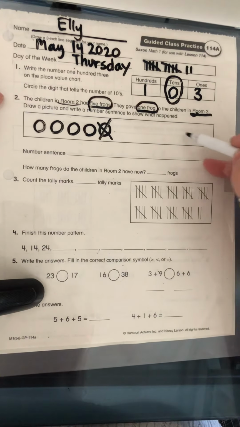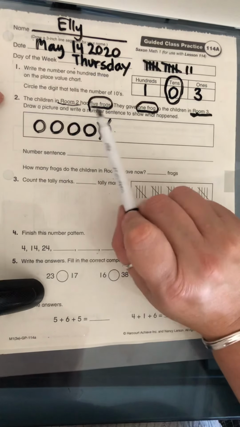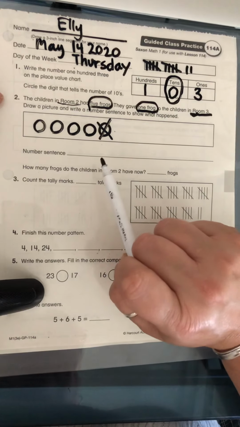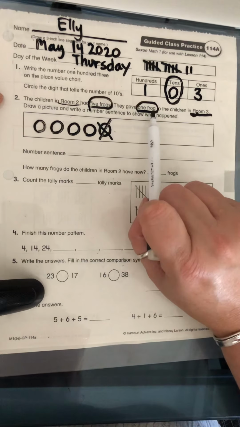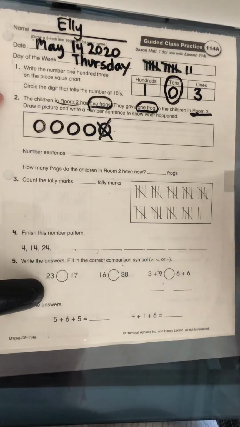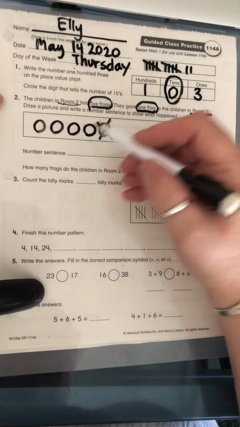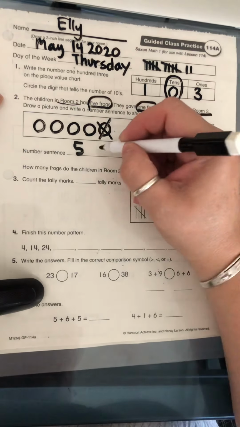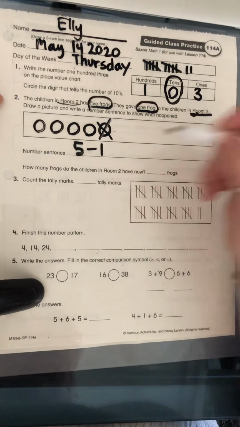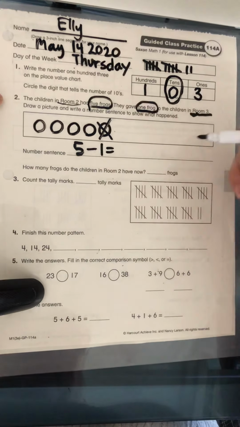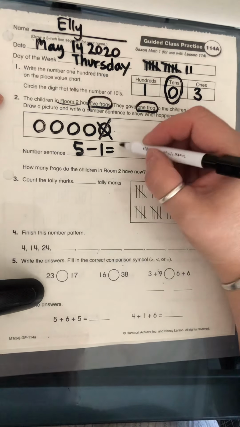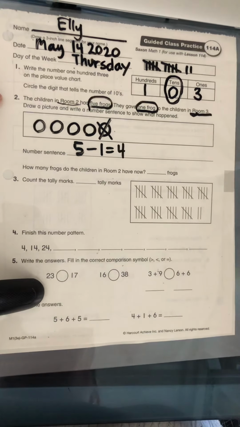to a different room. So is this a some and some more question, or some and some went away? They gave 1 frog to the other children, so they gave 1 away. So this is a some and some less. So it is 5 frogs. That's what we started with. And they gave 1 or subtracted 1 frog. Boys and girls, how many frogs does room 2 now have? They have 4 frogs.